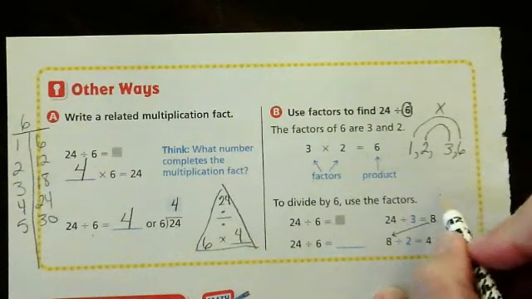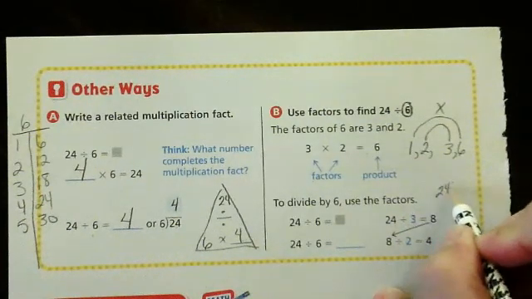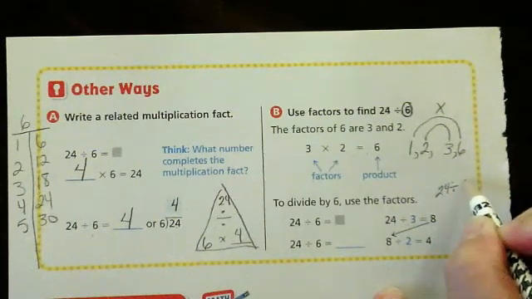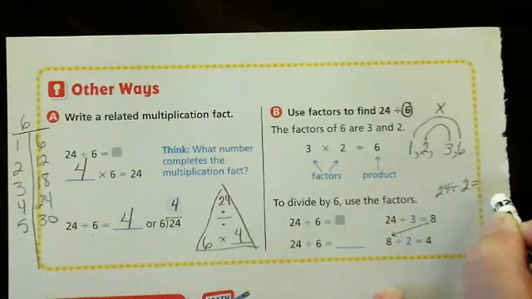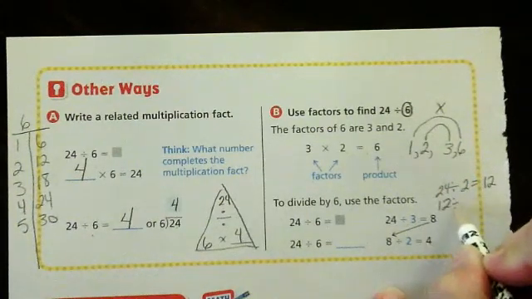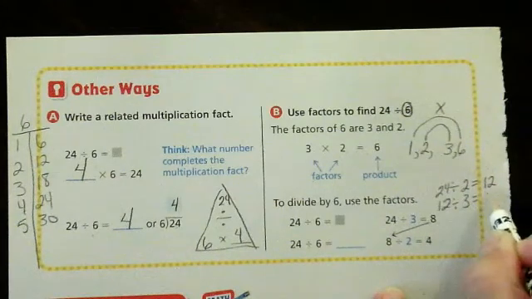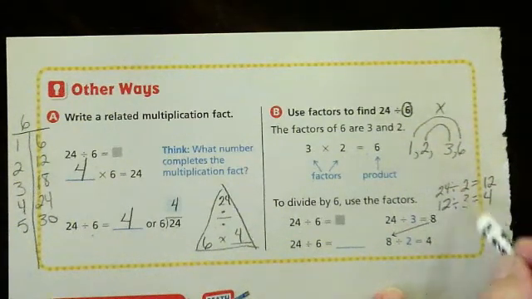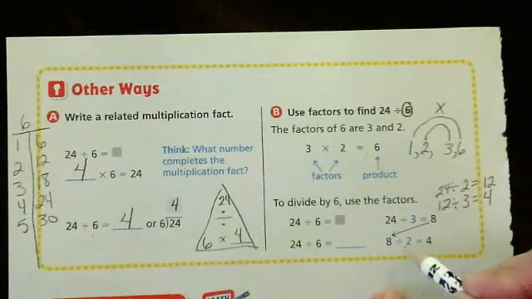So let's try this. 24 divided by 2 equals 12. 12 divided by 3 equals 4. So you can do the factors in any order that you want.